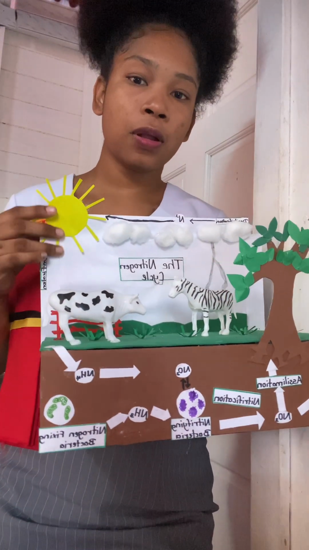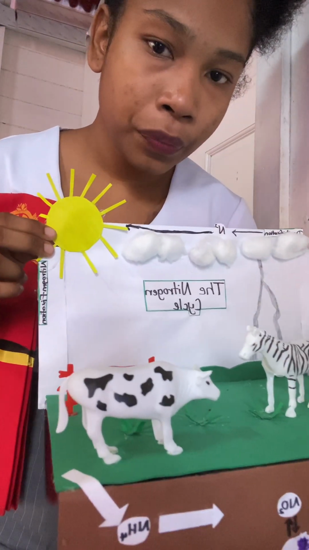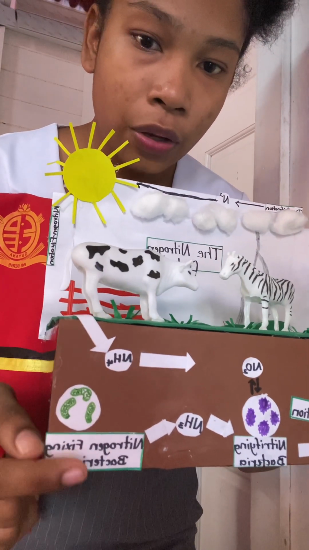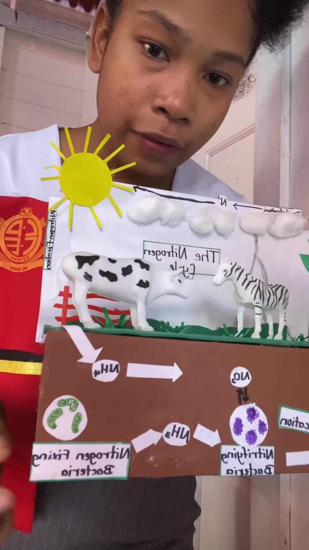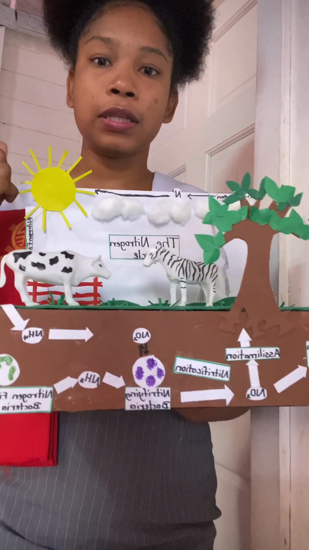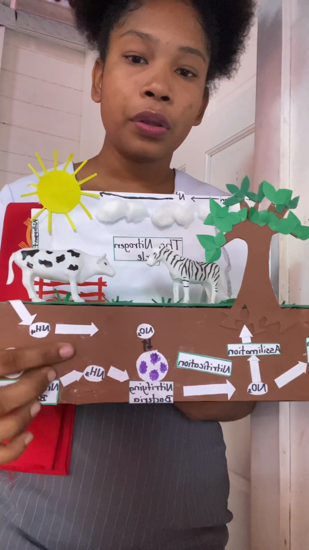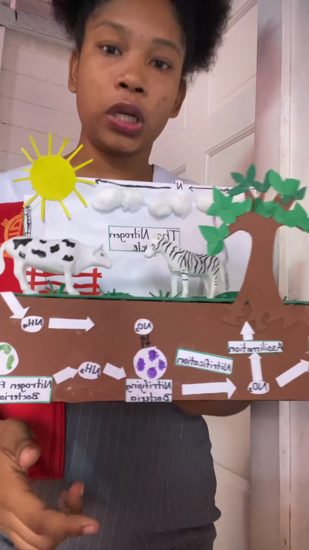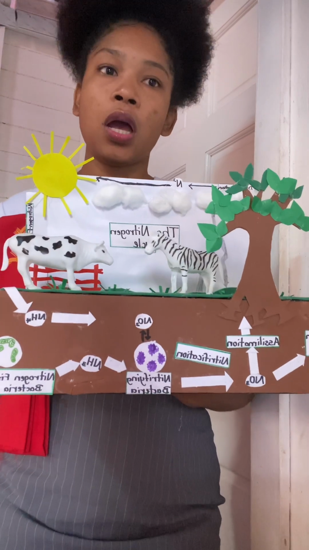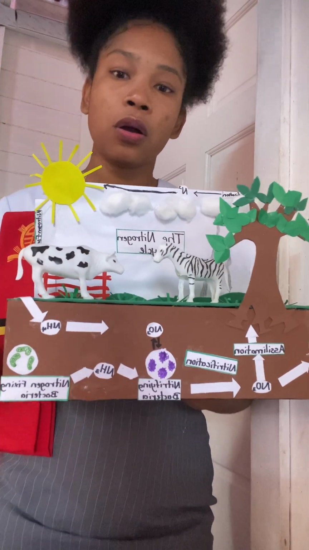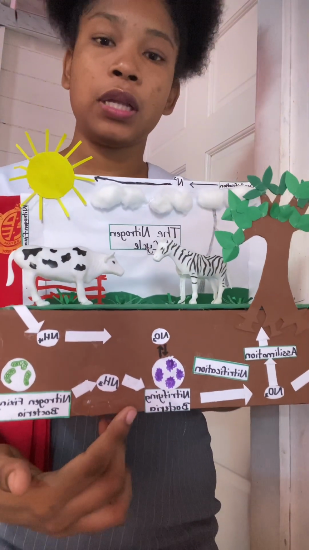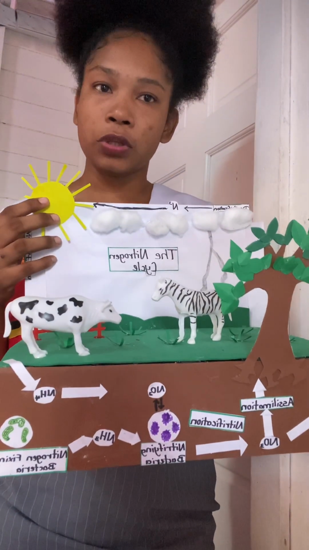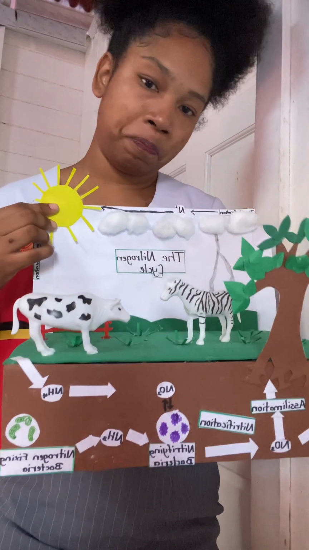So a process called nitrogen fixation occurs, where a bacteria called the nitrogen fixing bacteria converts this nitrogen into ammonia, which is NH3, or nitrate, which is NO3. These are all forms of nitrogen, but when it is converted into this form, the plants and animals can absorb and use this to build protein.